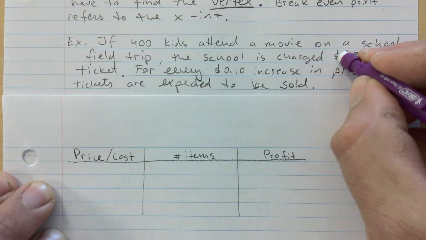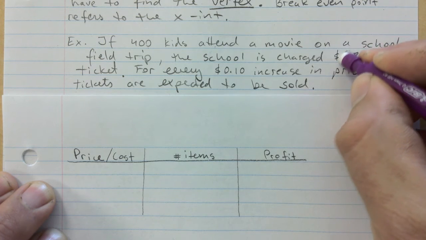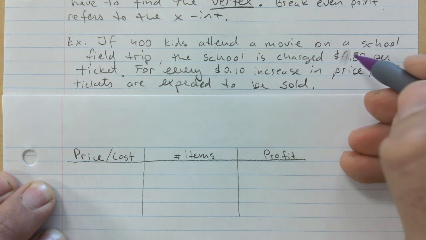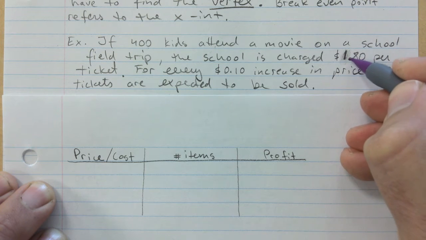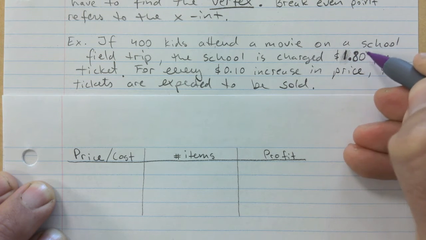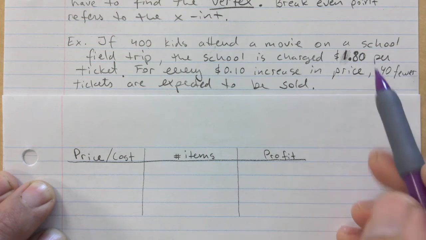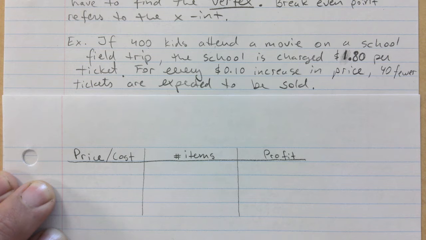It's just gonna be too small of change. Change it to $1.80. My bad. Okay. So please, everybody, change it to $1.80 so you're not confused later.